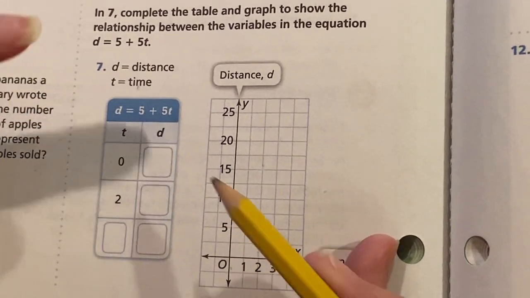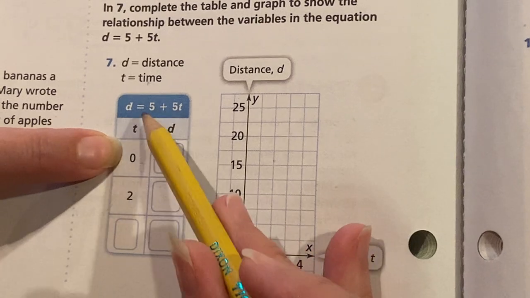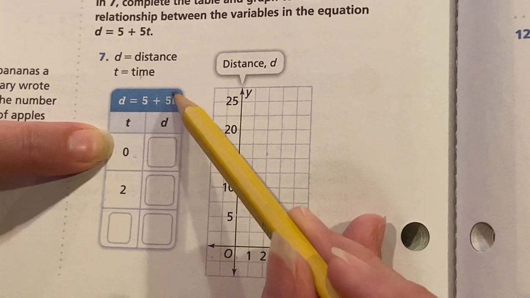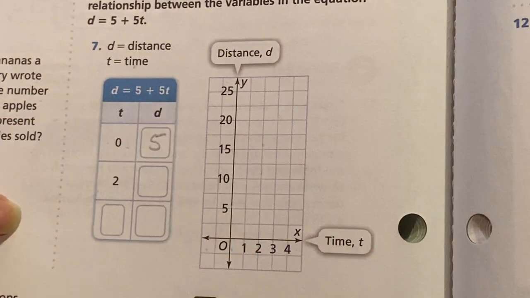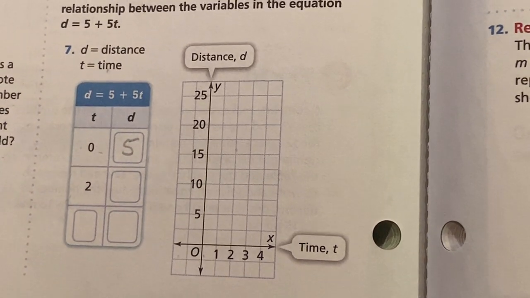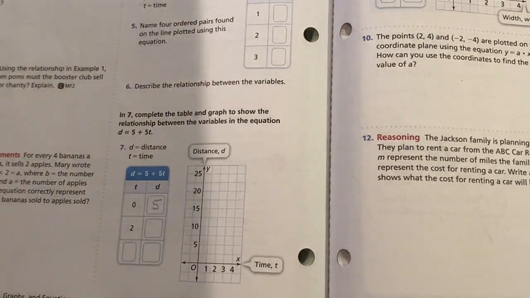So, for example, if T is 0, then D is going to equal 5 plus 5 times T. T is 0, so that's 0. So D is going to equal 5. Complete the rest of that table and graph. All right, pause the video while you do that and come back when you're ready to check your answers.